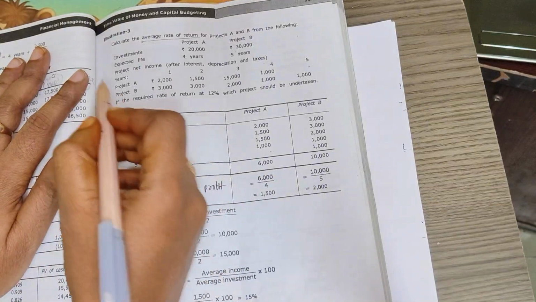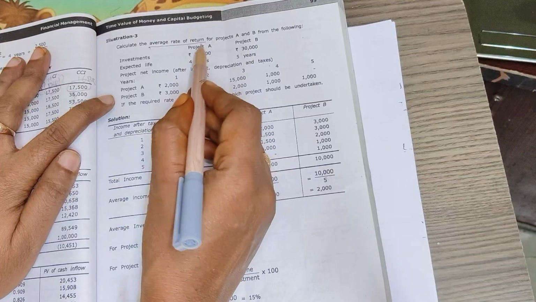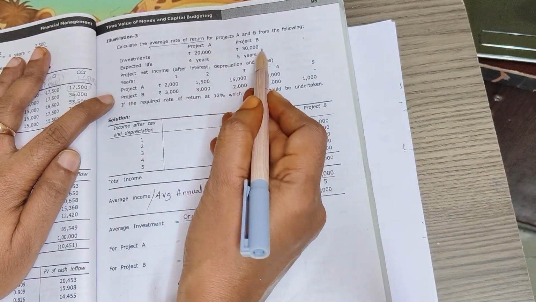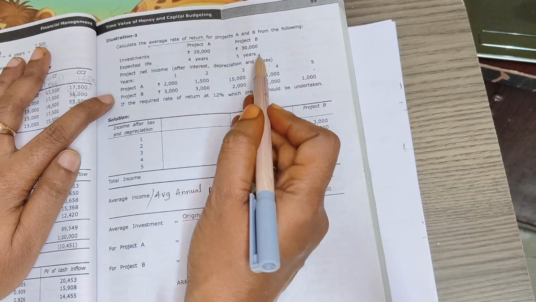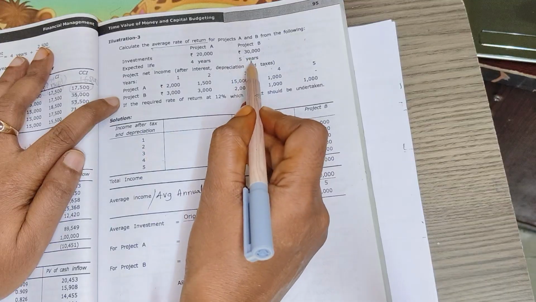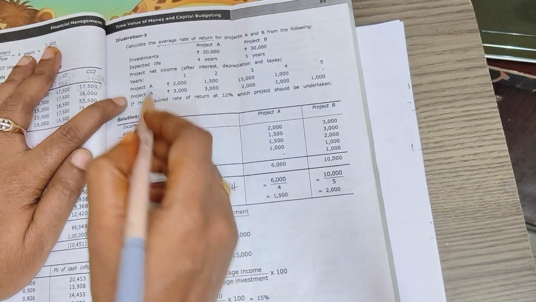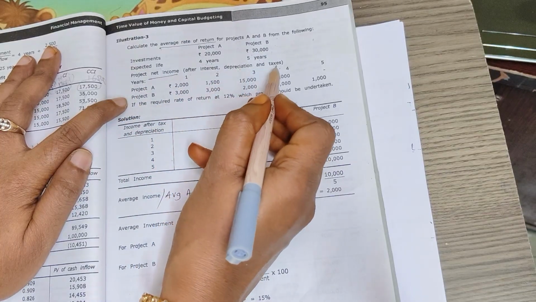Here we have one more question. Calculate average rate of return for project A and project B from the following. Here given 2 projects. In the last question only 1 project was given. Investment given, expected life 4 years, 5 years. For project A, 4 years. For project B, 5 years. And project net income here given after interest, depreciation and tax.